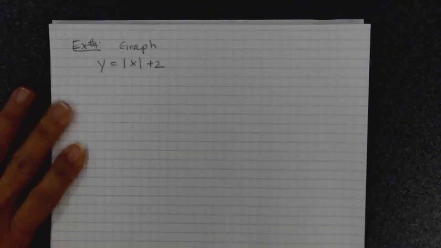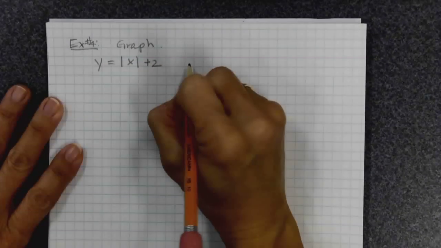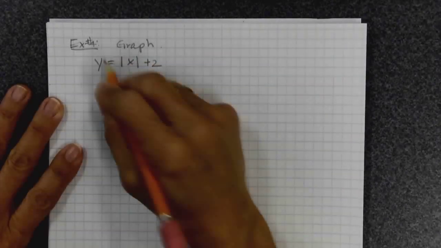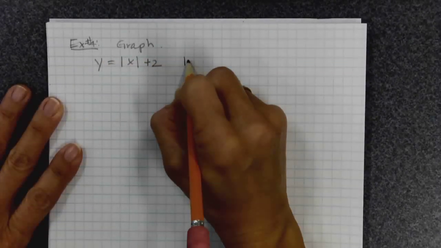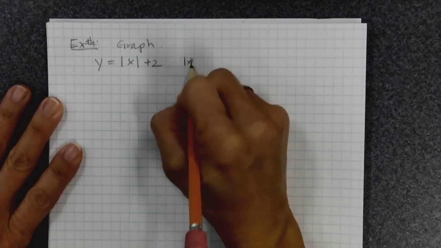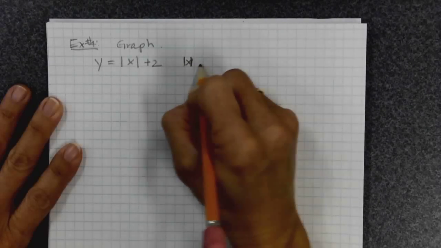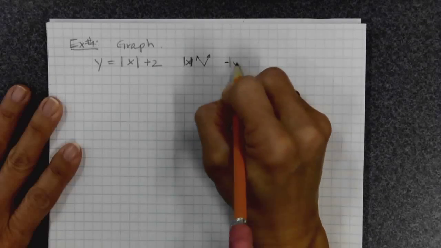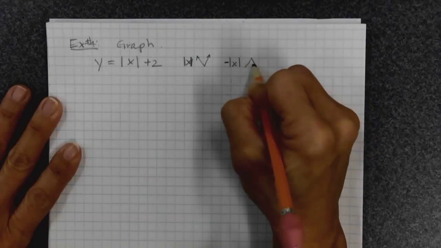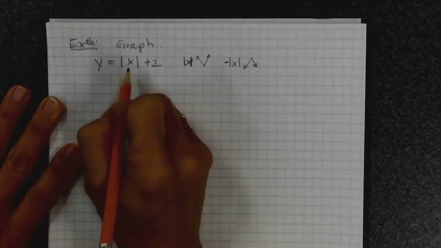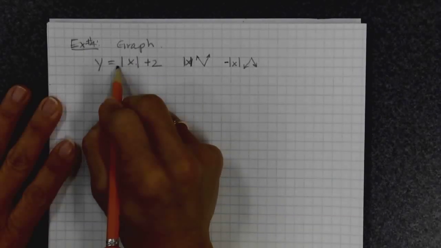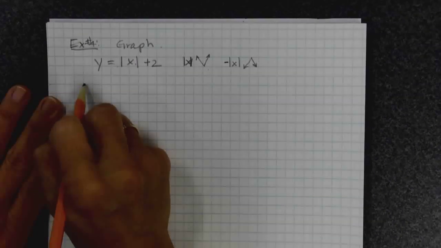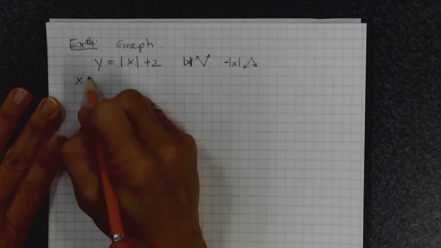Remember, absolute value of x means how far a number is from 0. This is called an absolute value function. Whenever you see positive absolute value of x, it will always be an upright V. Now if there's a negative on the outside of the absolute value, it will be an upside down V. Because this is a positive, this is going to be upright. So now we're going to still create a table.